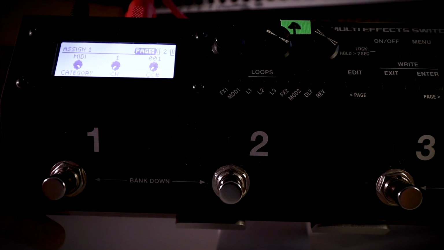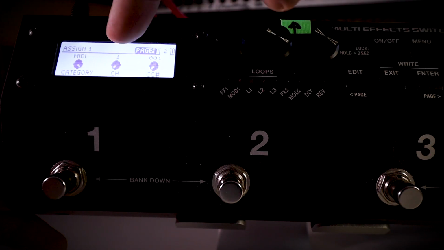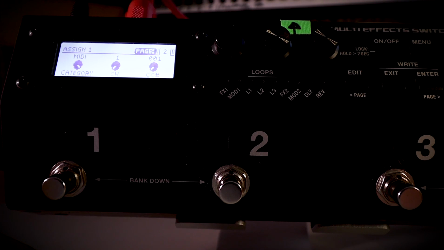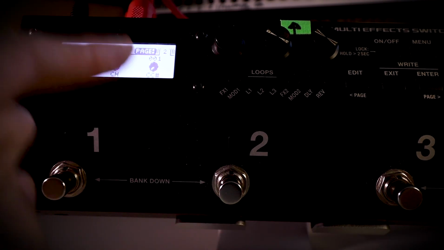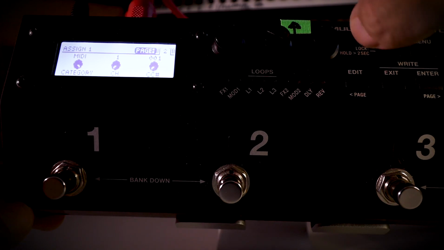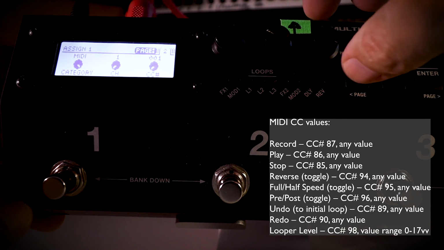There is MIDI. We have found MIDI, we are good to go. We need to set this to MIDI channel 1. I've done another video on this, but we need to be talking to each other on the same MIDI channel. By default, this is going to be channel 1 and we are good to go. Then we set up the magic continuous controller number, and record just so happens to be set on 87.